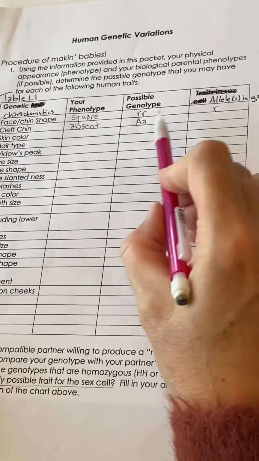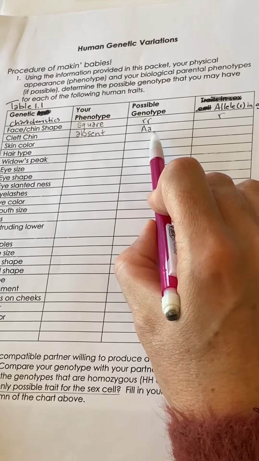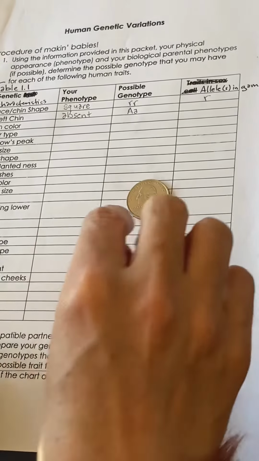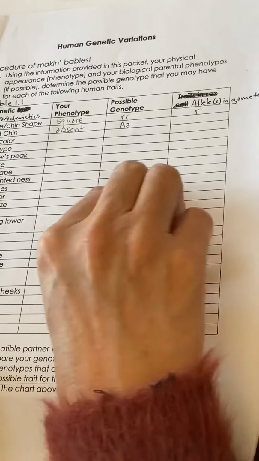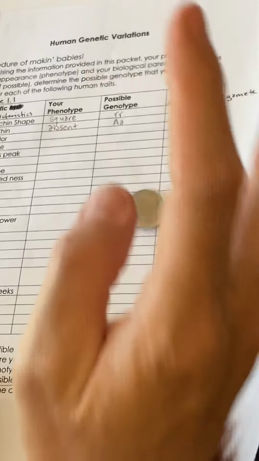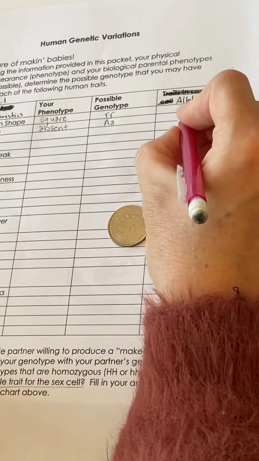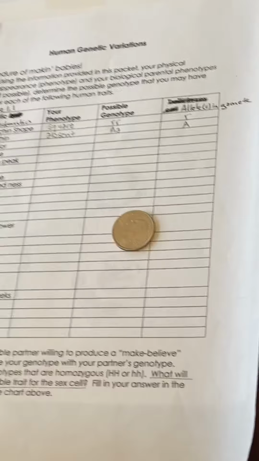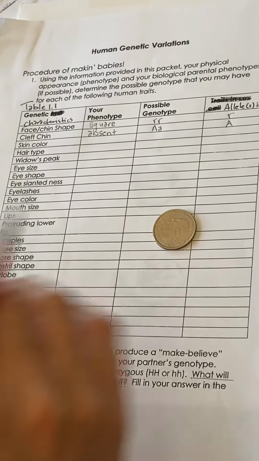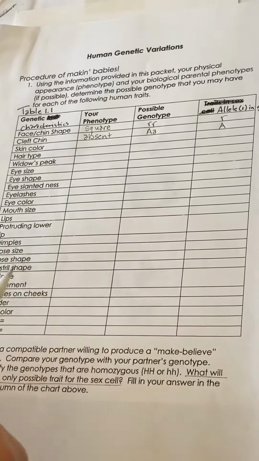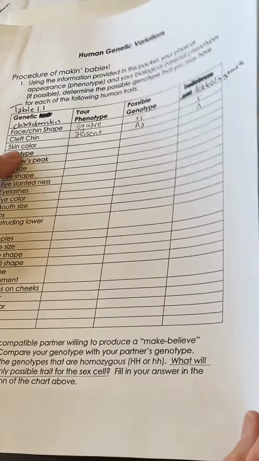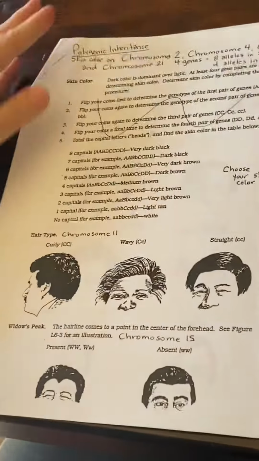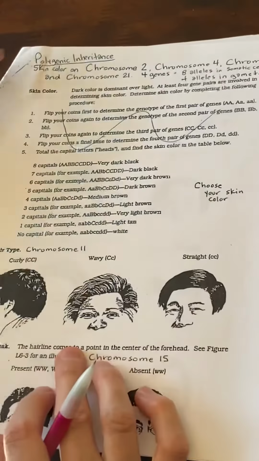So for the allele, since now these two alleles separate and they're different, big A or little a, you'll flip a coin. So big A would be heads and little a will be tails. So flip the coin, I got heads. So in the alleles, that big A is going to go in the gamete for the production of the sex cells.